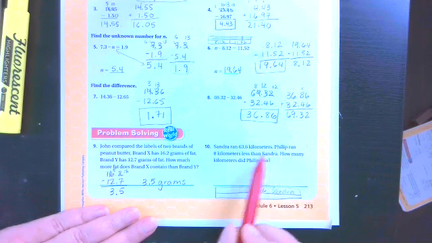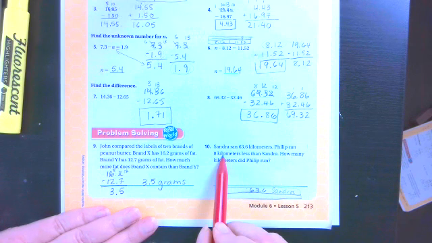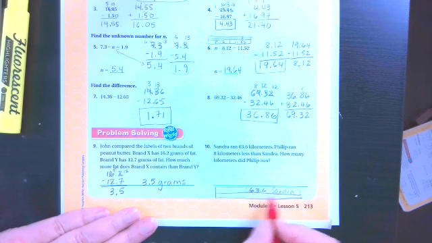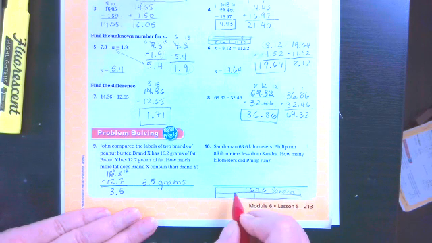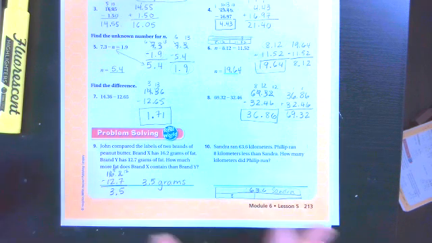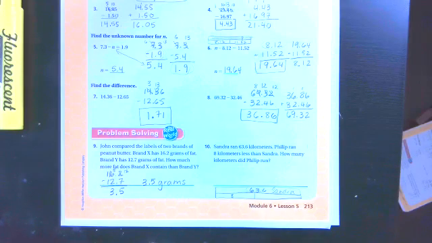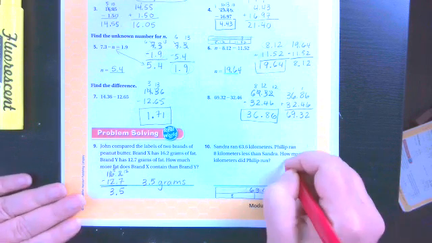And it says that Philip ran 8 kilometers less than Sandra, and we want to know how much he ran. So if this is all Sandra, and we know the 8, but he ran 8 plus something. Something is what's missing to add up to Sandra. So it's a subtraction problem.